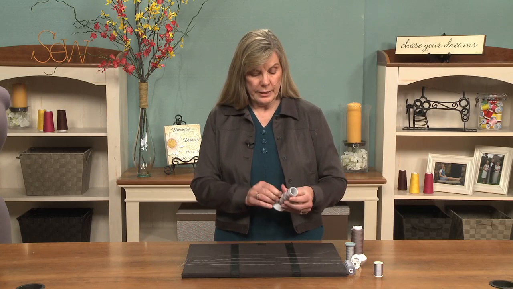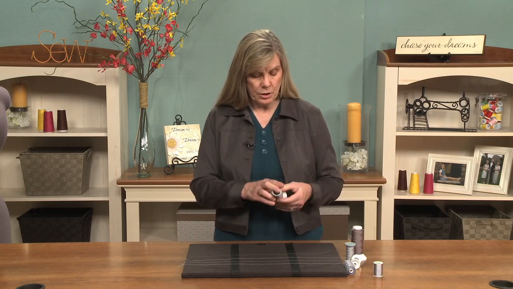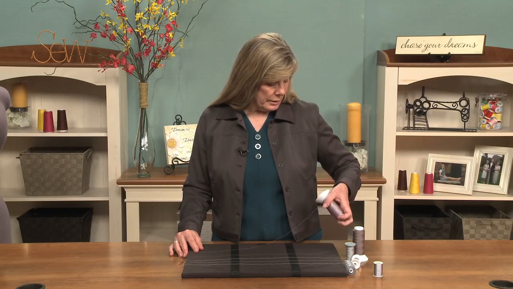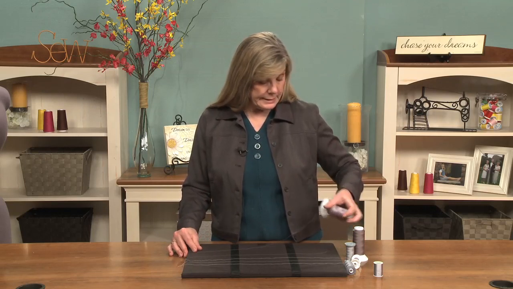This particular thread is wonderful. It's called the Bottom Line by Superior Threads. It's supposed to be a bobbin thread, and I use it quite a bit in my professional long arm quilting business for the bobbin in the machine, because it's very fine and it doesn't seep through to the top when I'm quilting. This one is a 60 weight thread, so it is thinner, as you can see from our 40 weight thread.